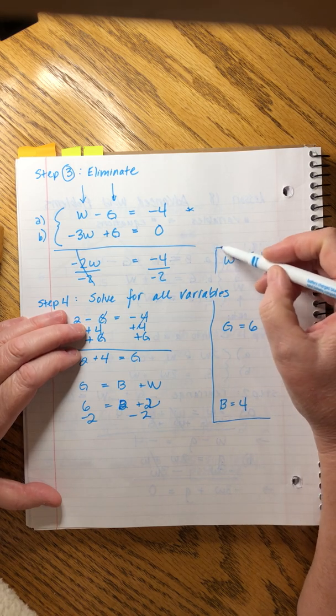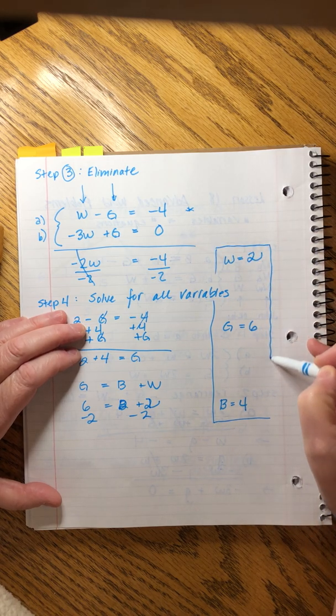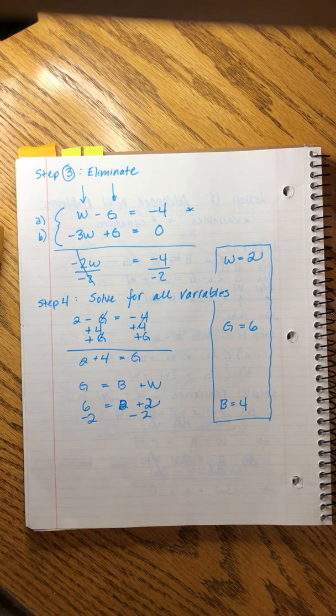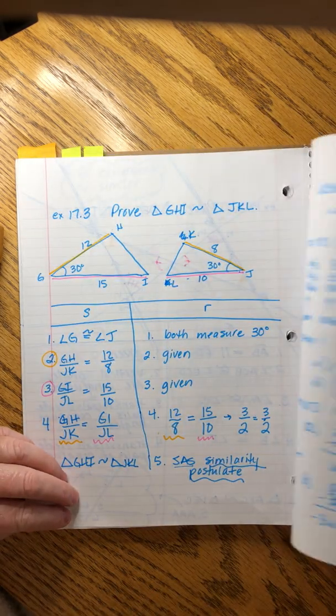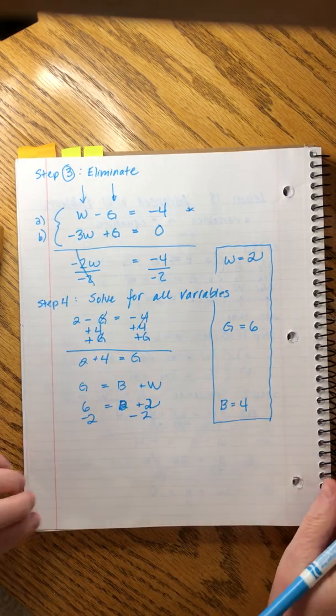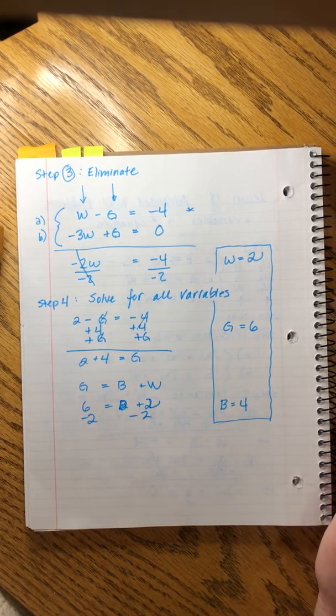What I would do, I wouldn't bother rewriting these. Every time you rewrite something, you run the risk of making a silly mistake. So I would just box those off like that and call that good. All right. So there we have our steps, and every system of equations has its own little personality, and we want to use substitution and elimination however we can think of to do it.